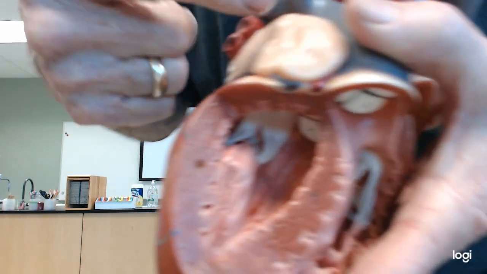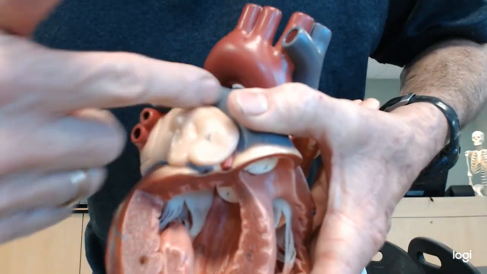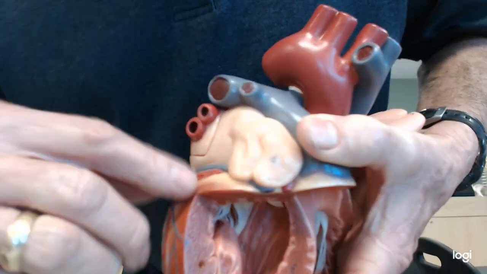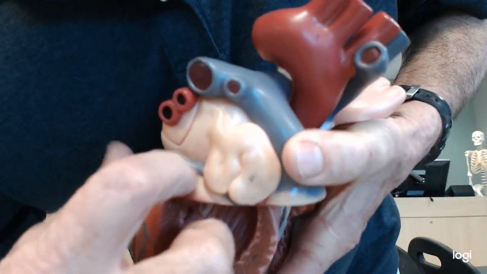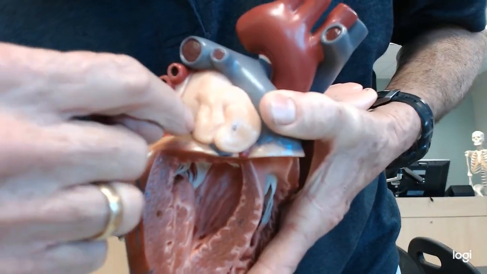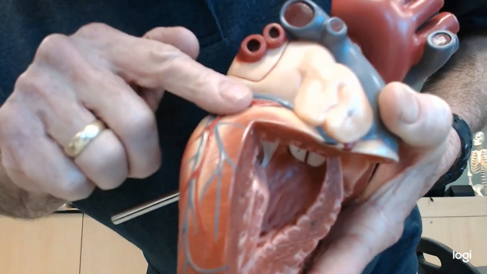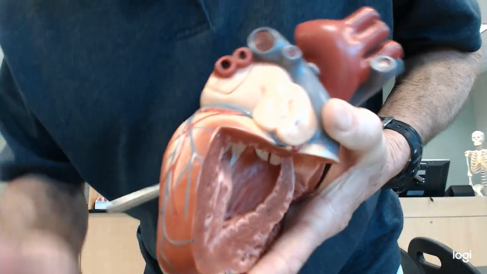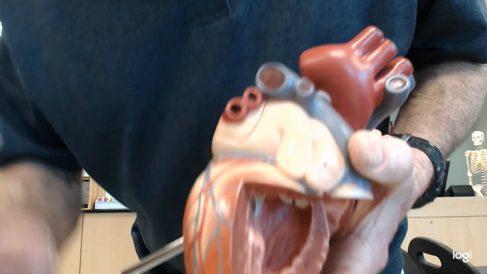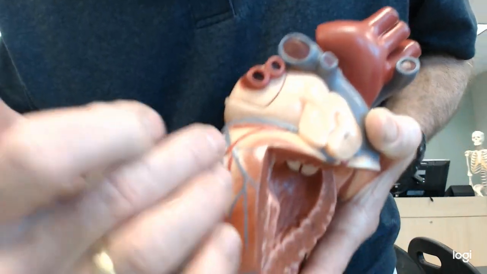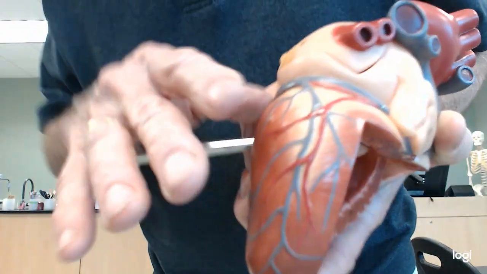The left main comes off right underneath all this stuff, and it ends right there. The left main coronary artery then splits and goes down the front as the left anterior descending, or left interventricular, artery, and the left circumflex, which goes around the left side.